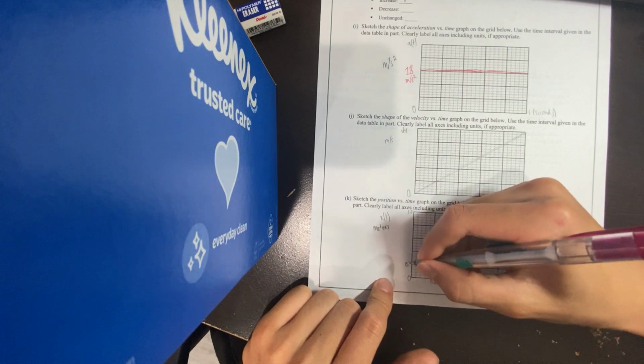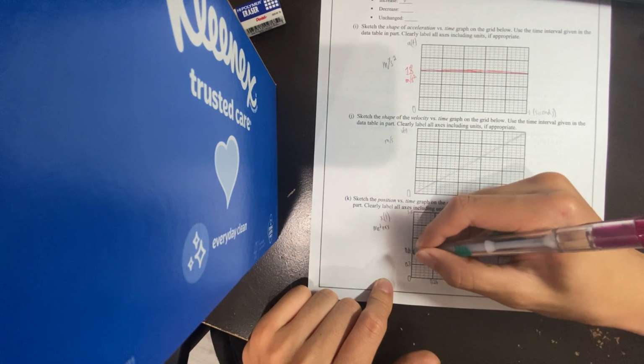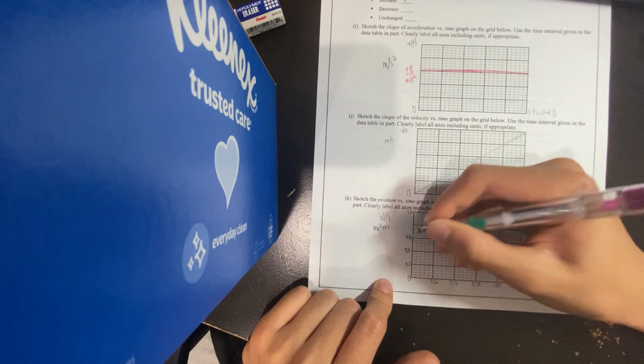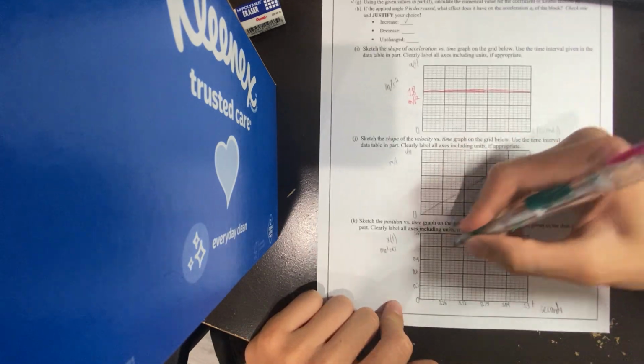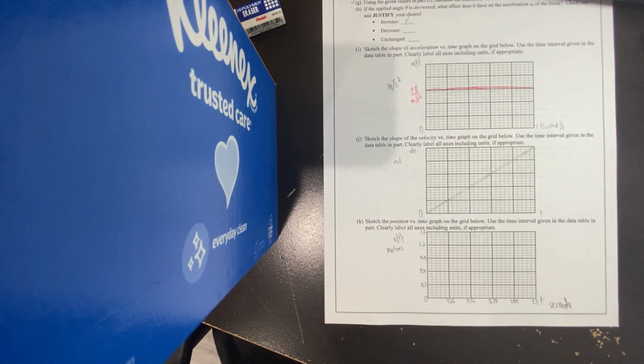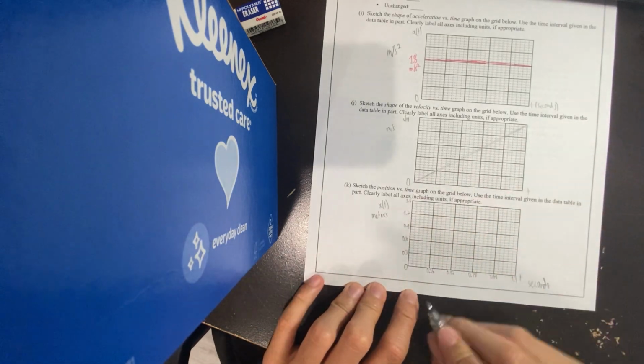So then we can integrate, so at interval 0.3. And when we graph it, it will be something like this.